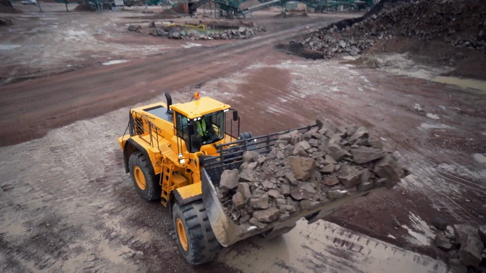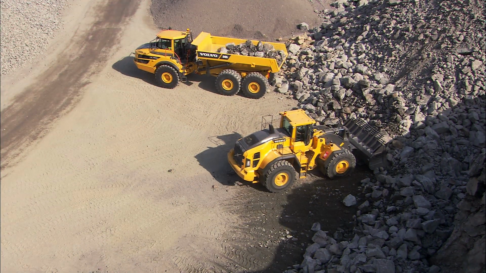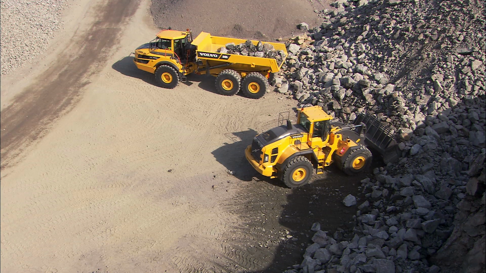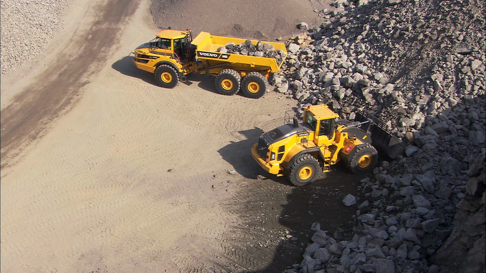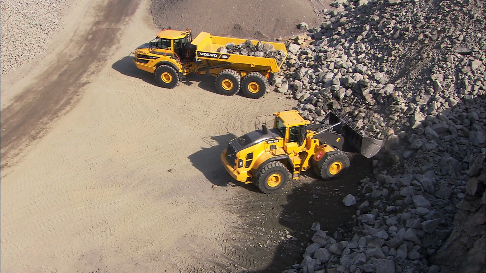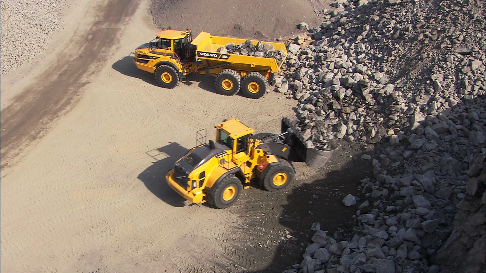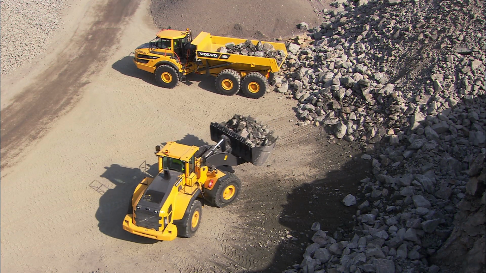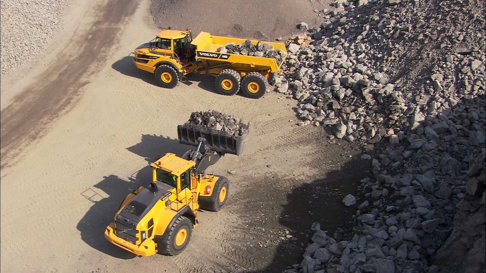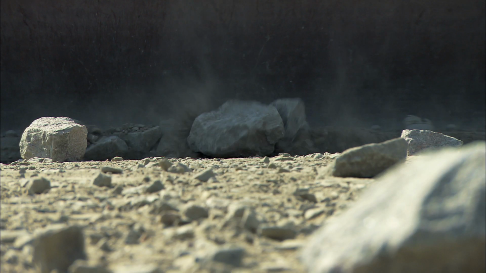Don't fill 2 buckets after each other in the same place. Vary the loading points instead. Then you'll avoid making a deep hole in the rock material, which makes it difficult to fill the bucket. Rocks that have fallen out of the bucket are picked up on the next pass.